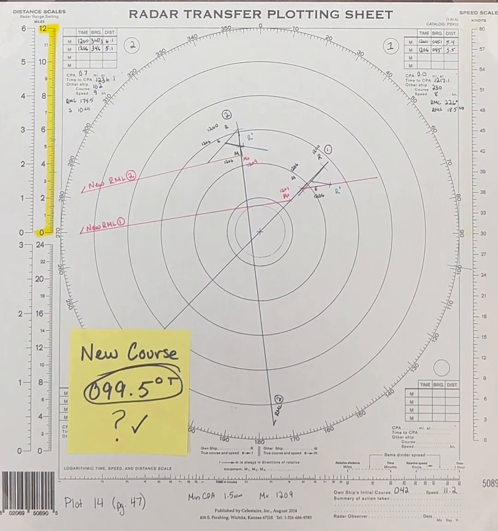Remember, you always want to make sure that you find out what the dangerous target is by asking the 2 questions in the following order. Who will we hit first, and who is the furthest right? If for some reason your new relative motion line of your secondary target does not go outside of your minimum CPA, then you solved for the wrong target and you have to start over.